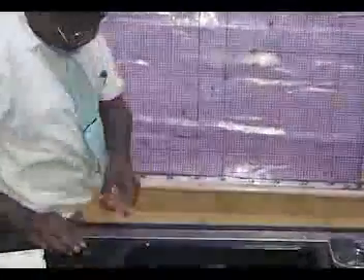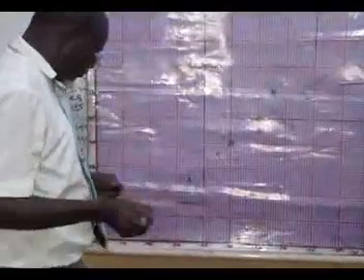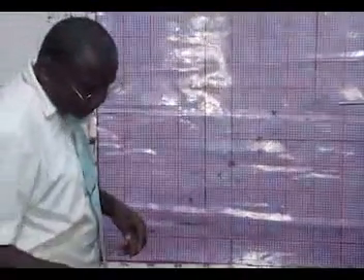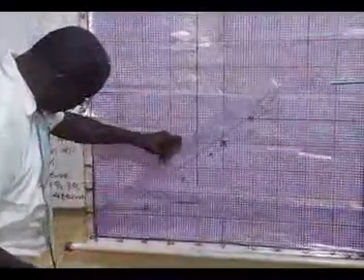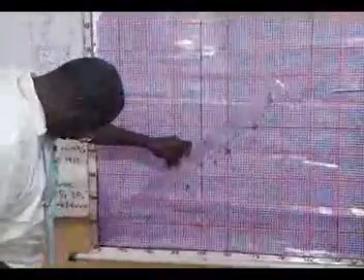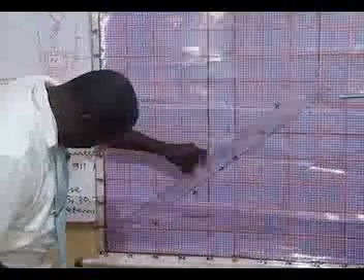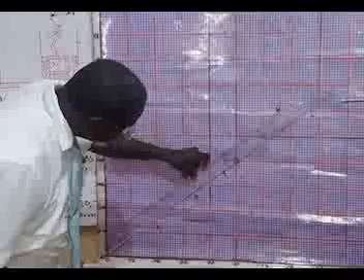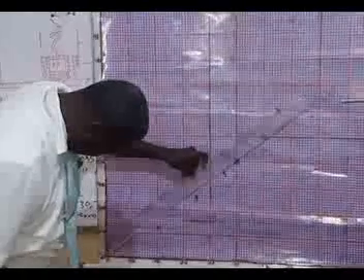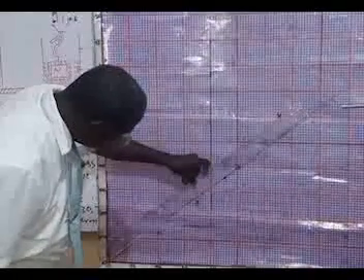Now, you want to calculate the slope. Before you calculate the slope, you draw a very large right angle triangle, making use of your long ruler. You join the points together.